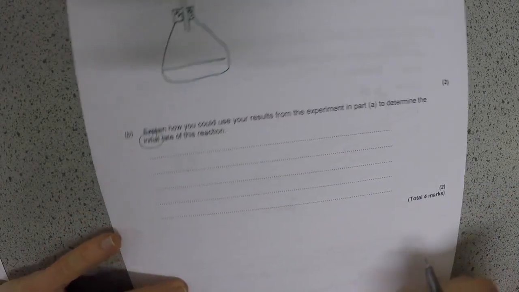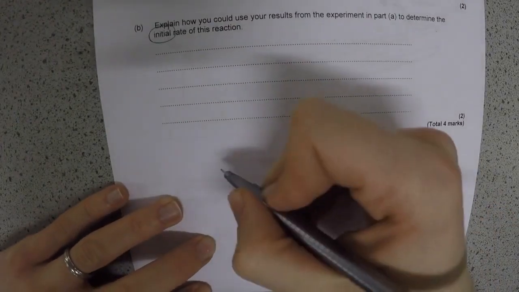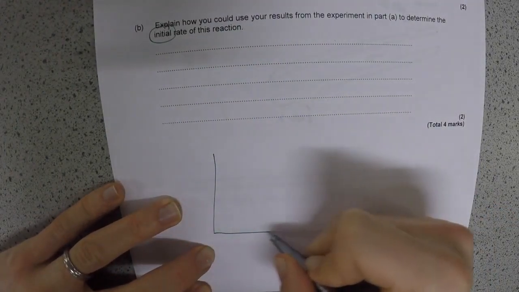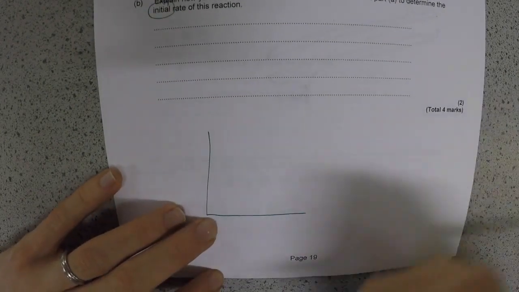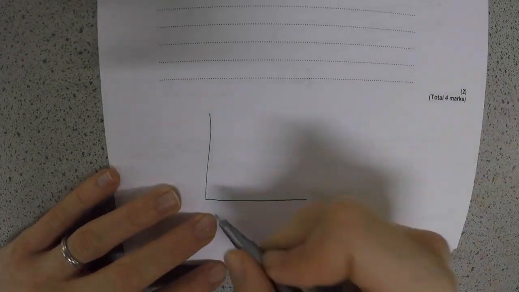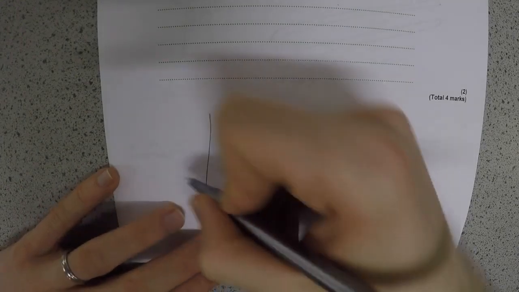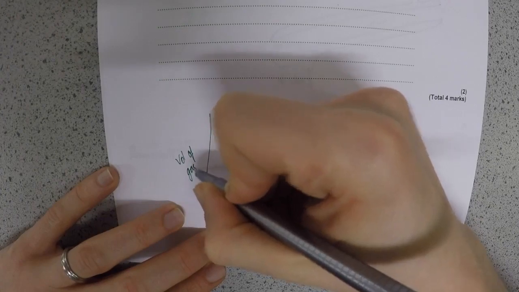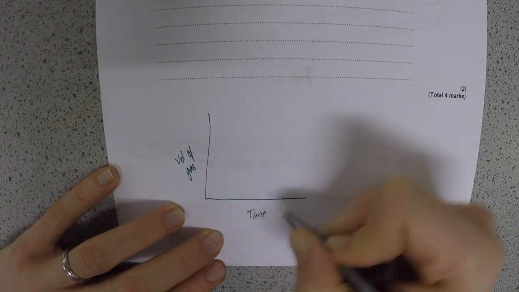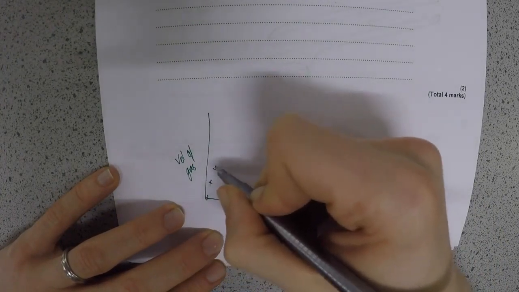The experiment could use results to determine the initial rate. The initial rate, so how do we get the rate right at the start? Remember, rate is the change in the amount of product or the amount of reactant over time. So if we've got the volume of gas, and time along here, the volume of gas we produce is going to be really high at the start.